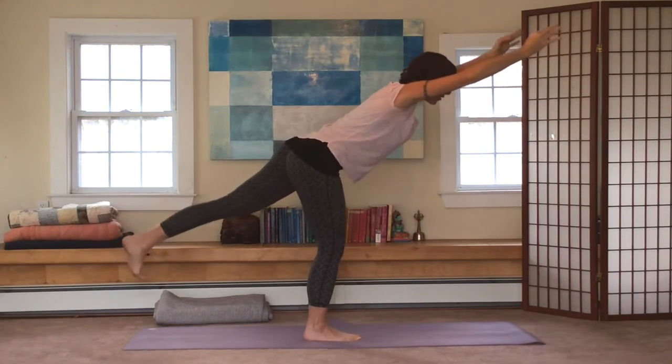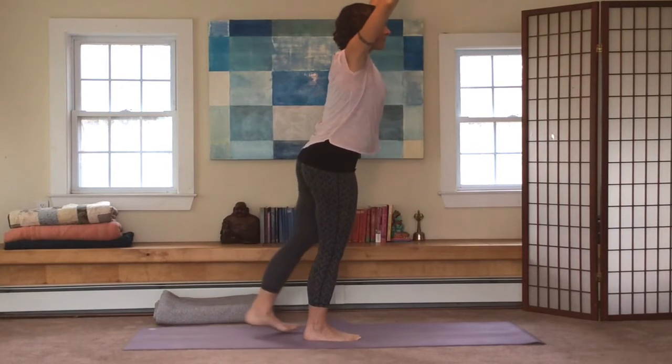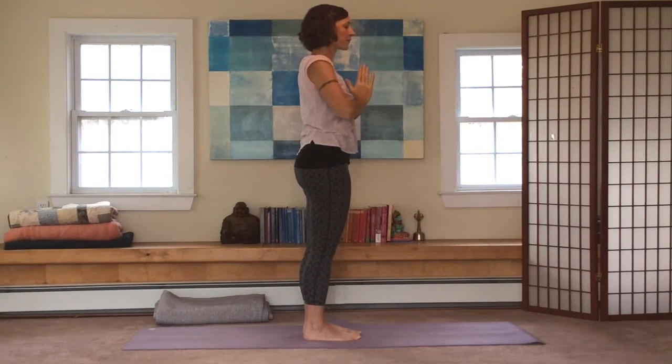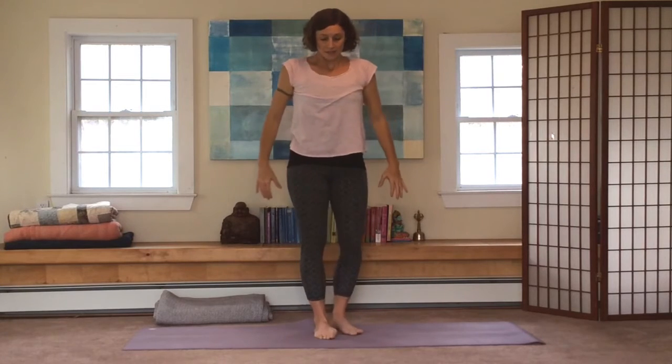Inhaling, lifting all the way up. And exhaling. Once again, taking open gate posture. And the point here is that all of your senses are open. The gates of the body are open to sensation and to experience.